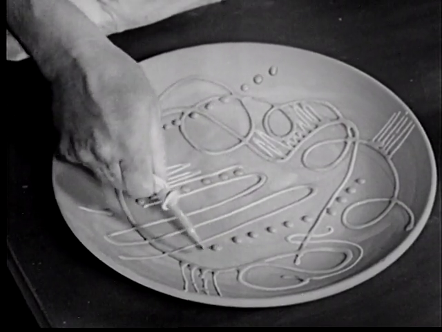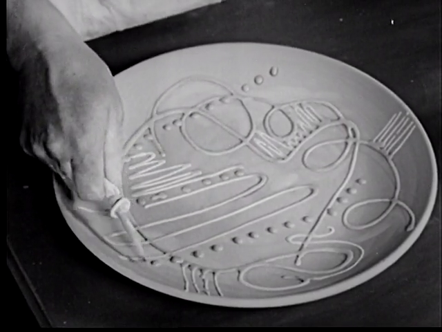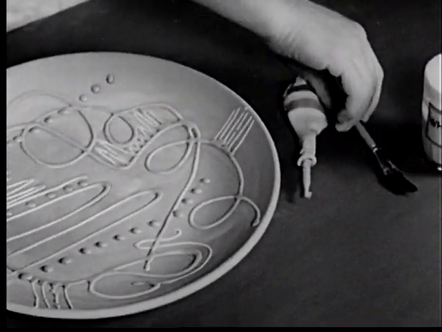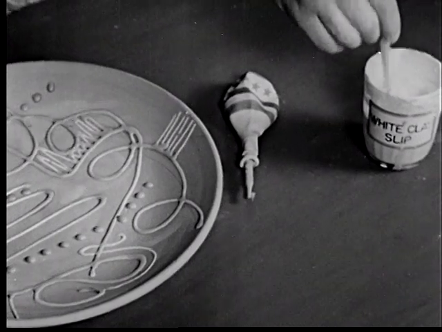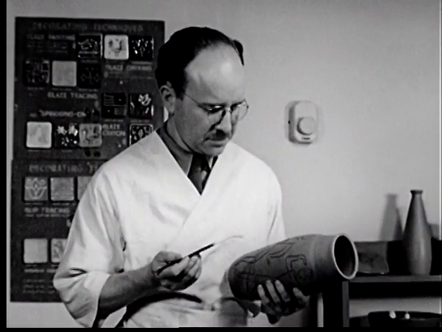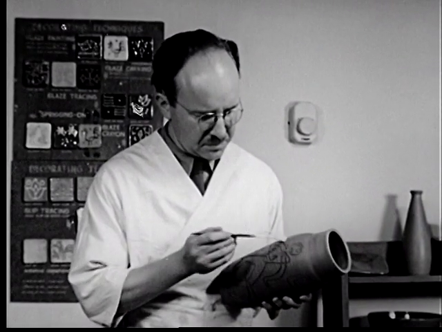Here is a phone without a dial. Let's see how it is used. To make a call, you must know the telephone number. The directory has the names, addresses, and numbers.